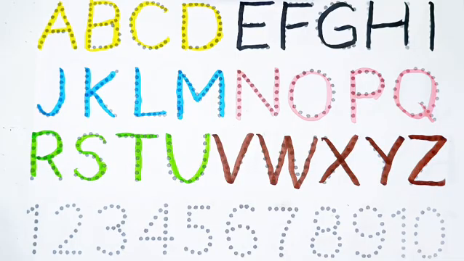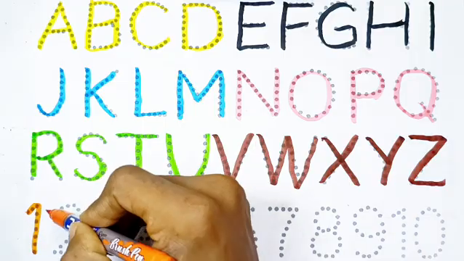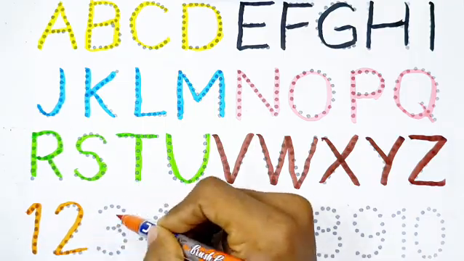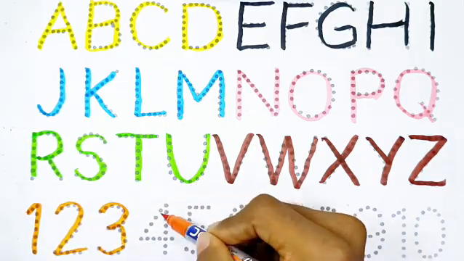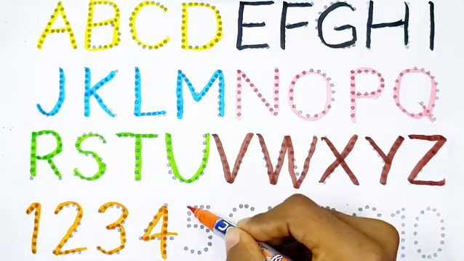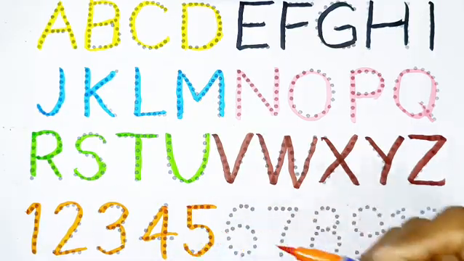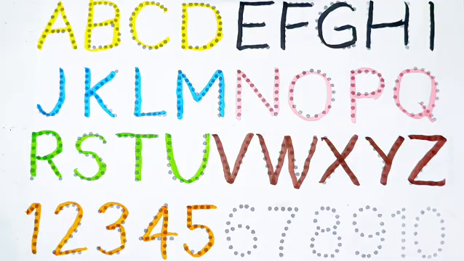Okay, so now you draw numbers. 1, 2, 3, 4, 5.